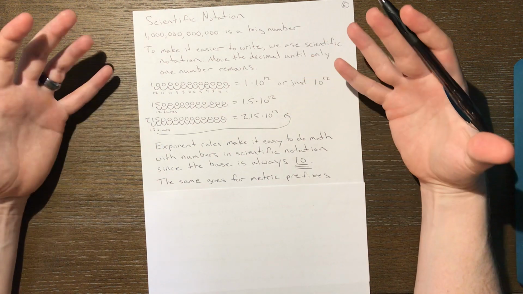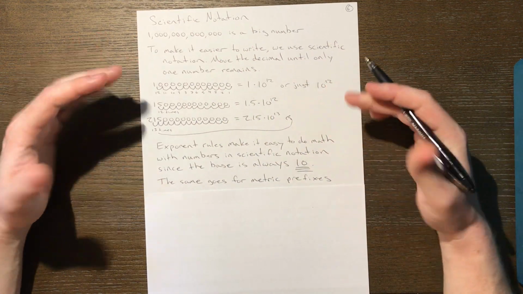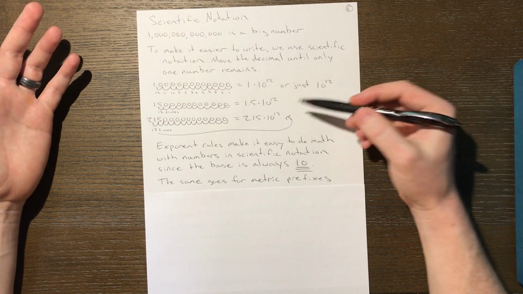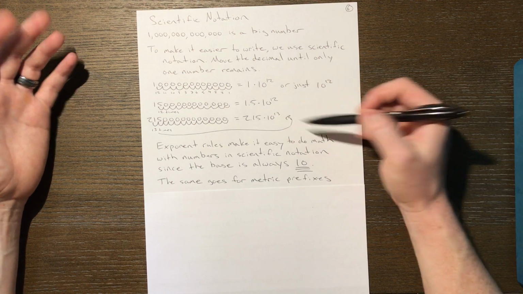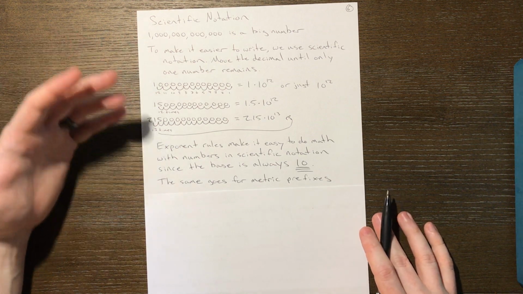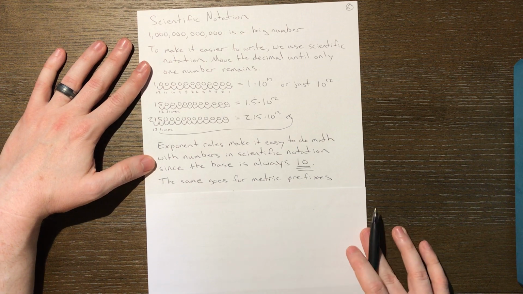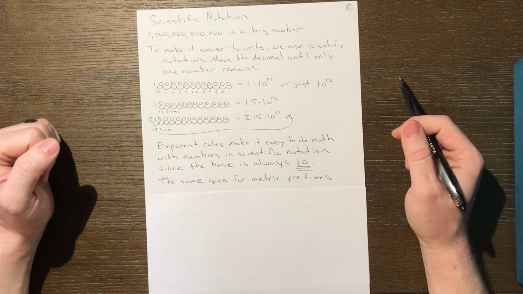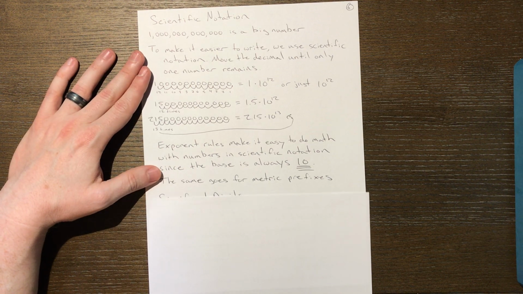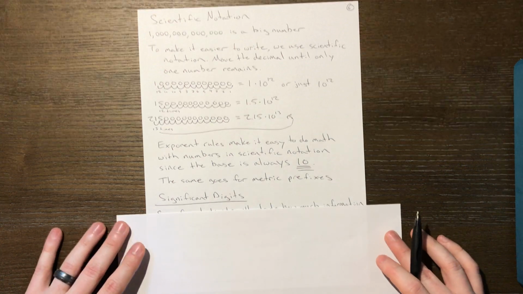Otherwise those would be huge numbers to deal with. Tons of zeros, 25 zeros to write out. But instead I can write it nice and quick, and I can do the math in my head because I'm simplifying these huge numbers into quick little addition problems. Now, we're not going to use huge numbers all the time in this class, but they will pop up from time to time, and I would like you guys to be prepared for that whenever they do happen to make an appearance. All right, now lastly, I want to talk a little bit about significant digits.